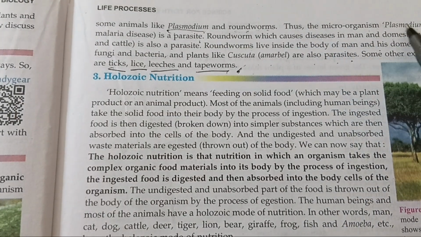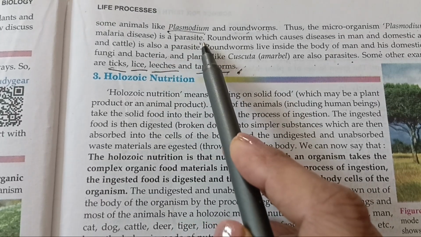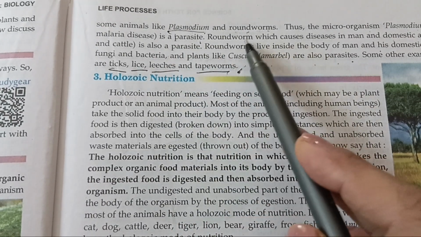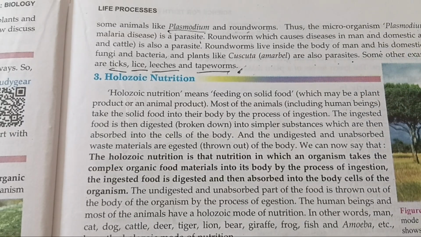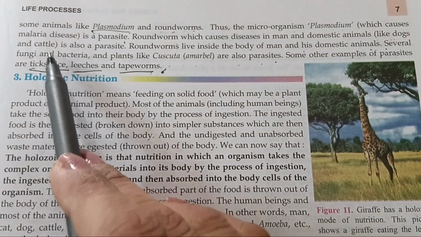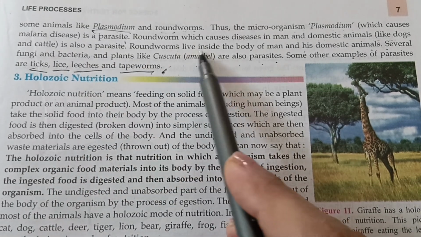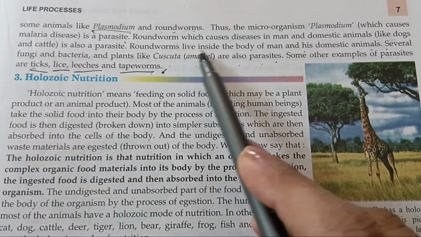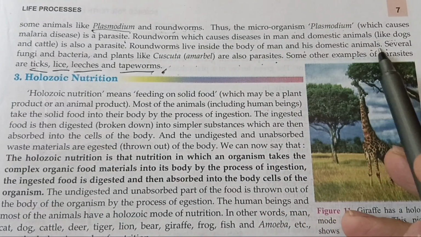Thus the microorganism plasmodium, which causes malaria disease, is a parasite. And roundworm, which causes diseases in man and domestic animals like dogs and cattle, is also a parasite. Roundworms live inside the body of a man and his domestic animals.